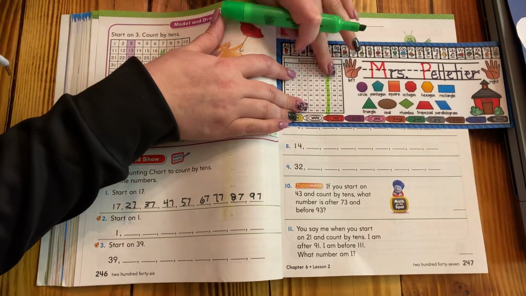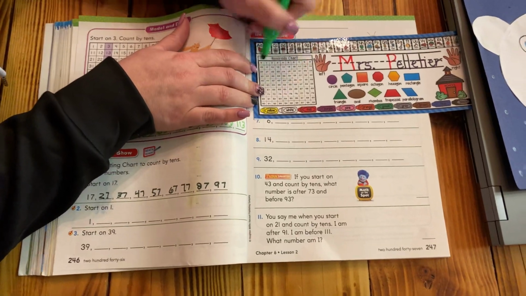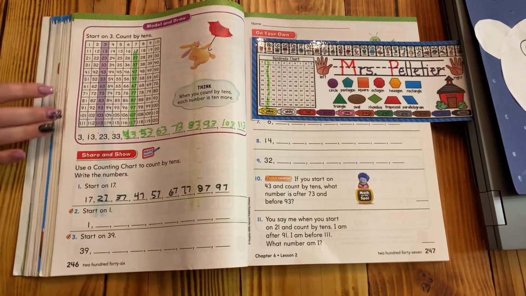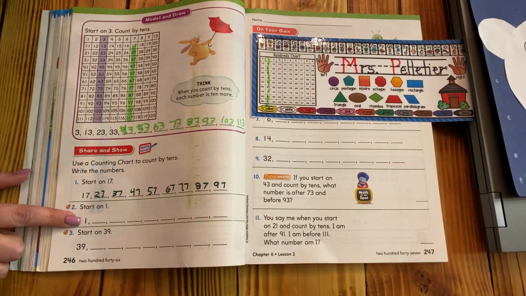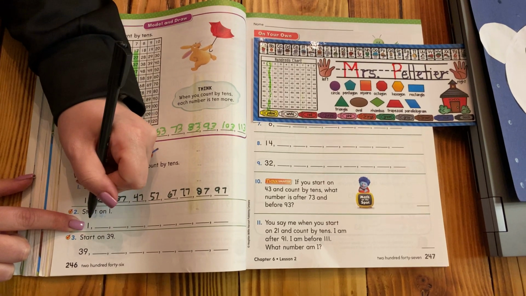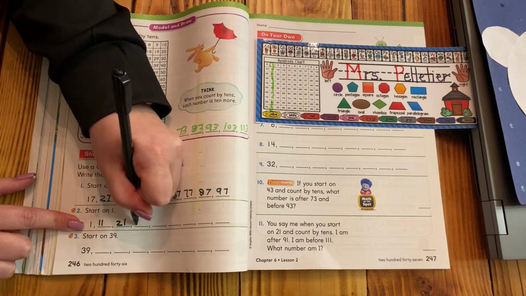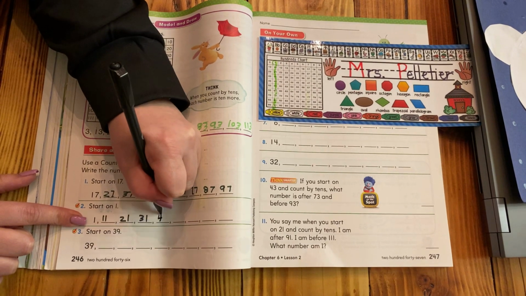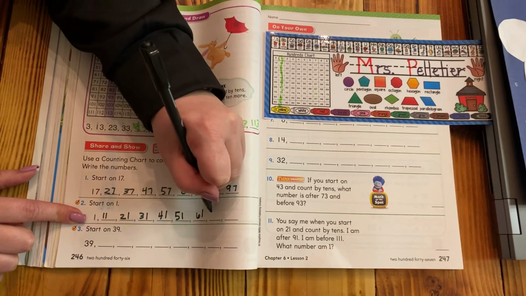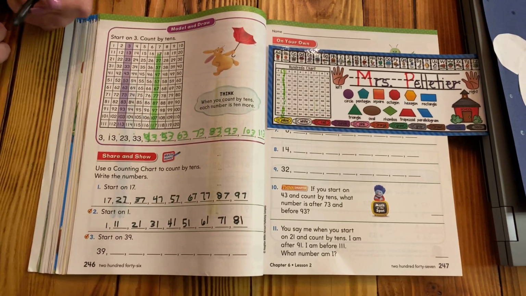So if I came over here and I could erase, then I'm going to come to my ones, circle my 1, and highlight all the way down. And I'm going to be adding those, and I want you to count as you're going. So you have 1, then you have 11, then you have 21, 31, 41, 51, 61, 71, 81, all counting by tens.